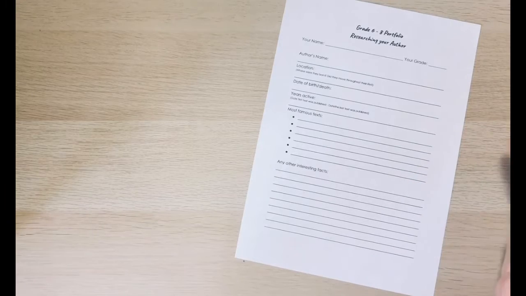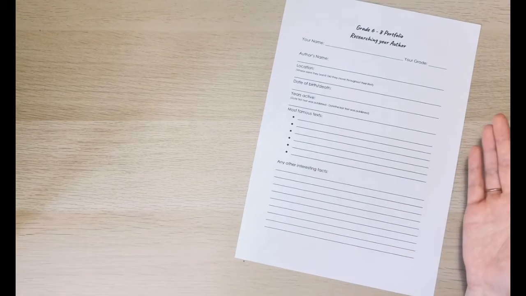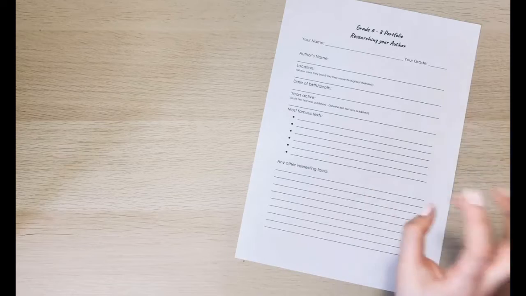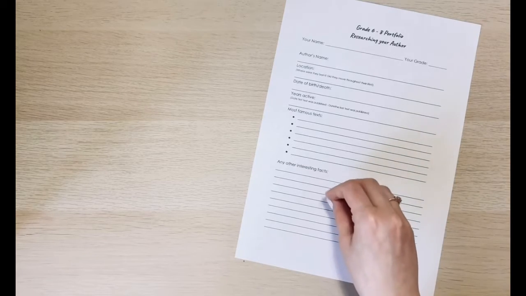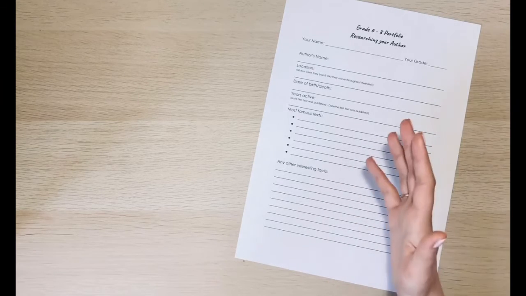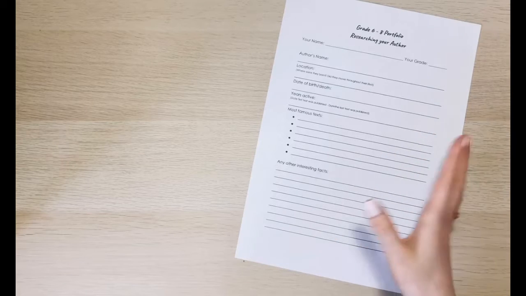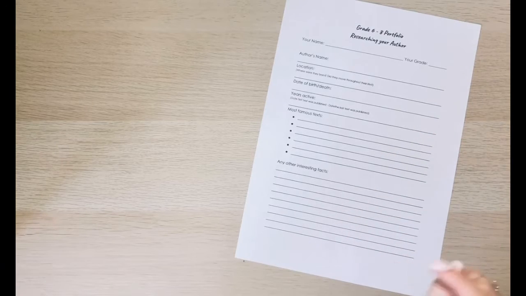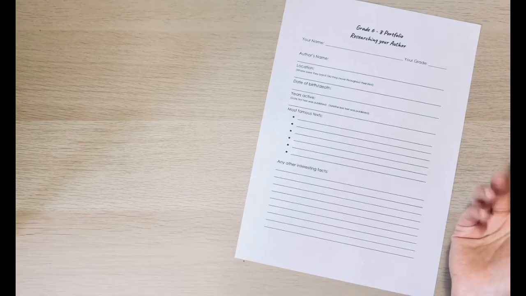I don't recommend Sparknotes or eNotes if you're studying a book in school, but for this, to get a sort of foundation for your folder, they are really helpful. So Sparknotes, eNotes, I will link them in the description as well, just so that you have easy access.